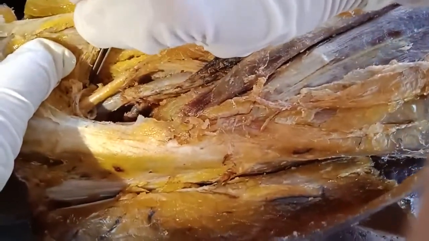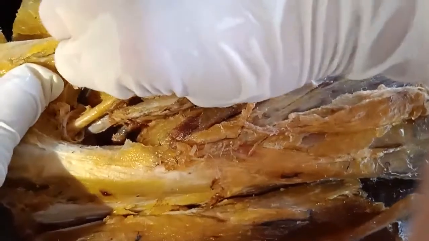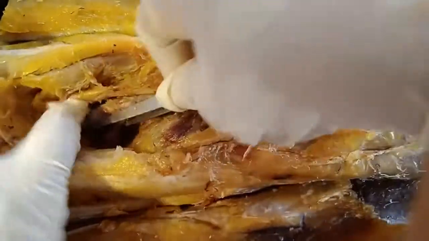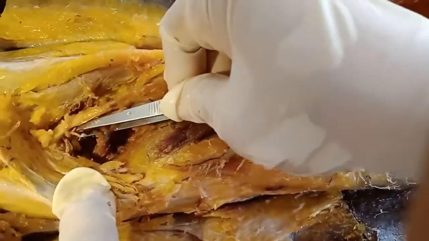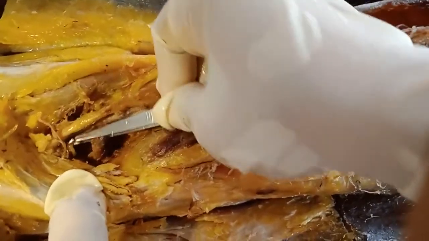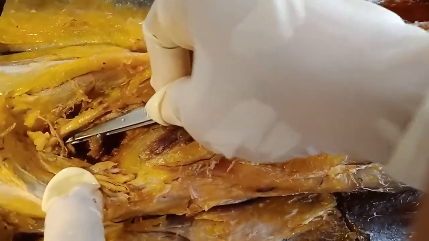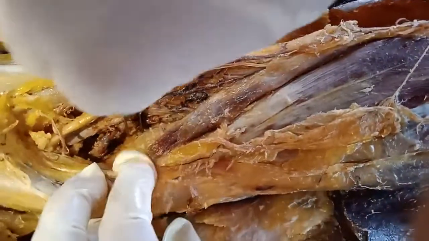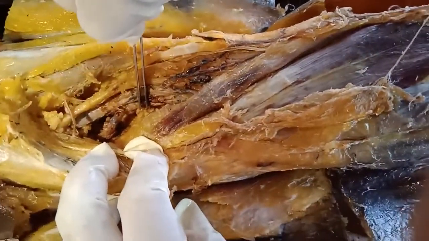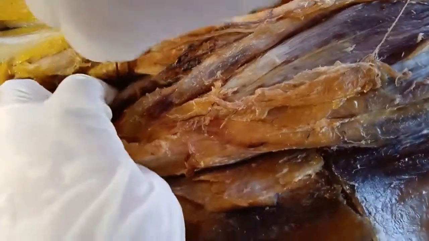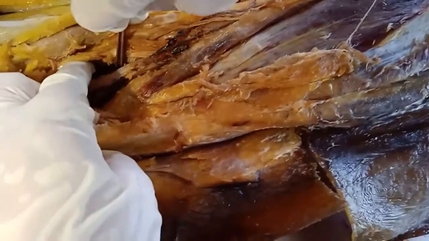Here, superomedial, and in the middle, both vein and artery are together. This is the middle genicular artery along with the vein. And inferiorly, this is the inferolateral genicular, and here is the inferomedial genicular artery and vein.